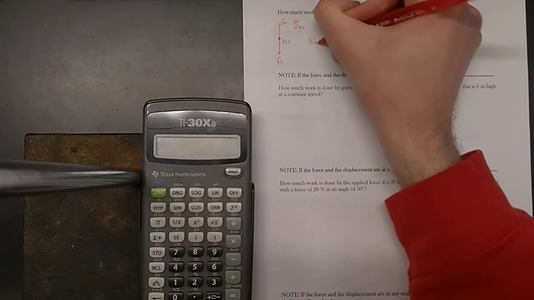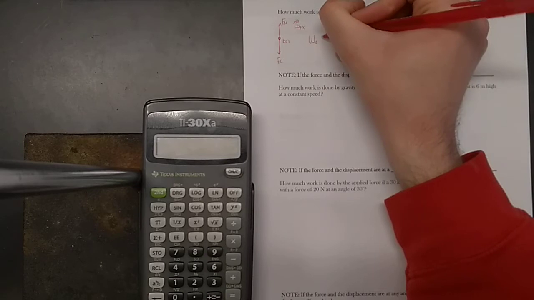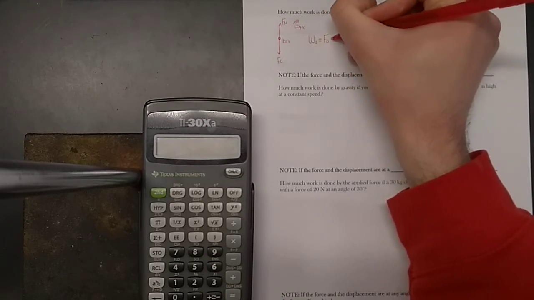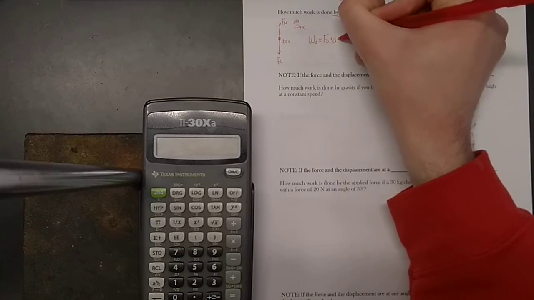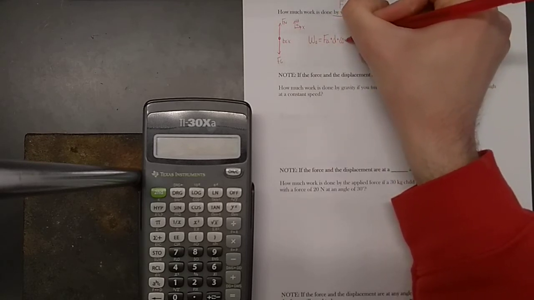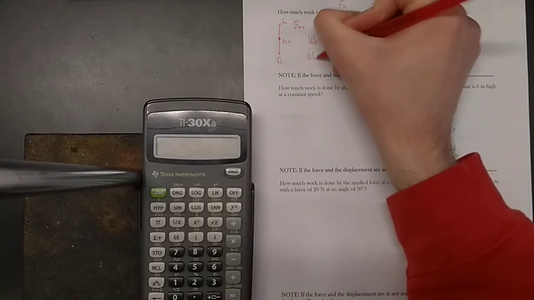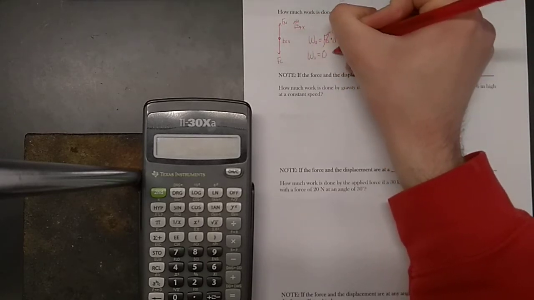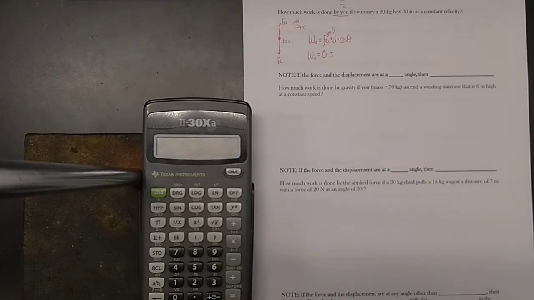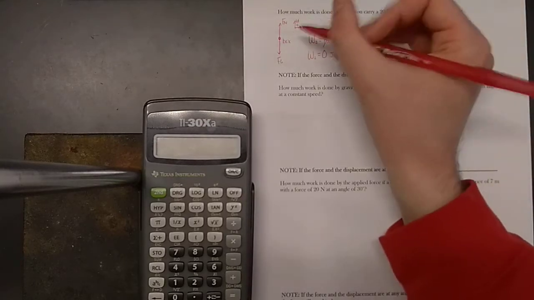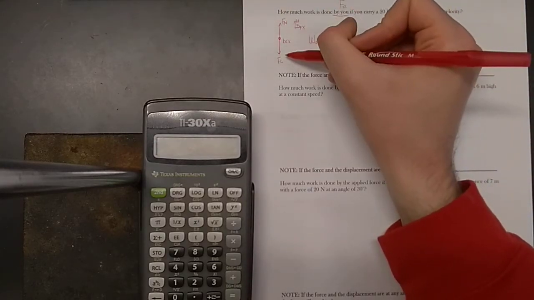So if I want to find the work done by the applied force, that's got to be equal to the applied force times the displacement times the cosine of theta. Well, if there is no applied force, that means the work done by the applied force is 0 joules. No energy was transferred by that force. So you might be saying, okay, well, maybe we're not talking about the applied force here. Maybe we're talking about the normal force or the force of gravity.